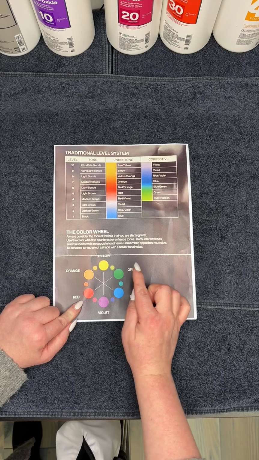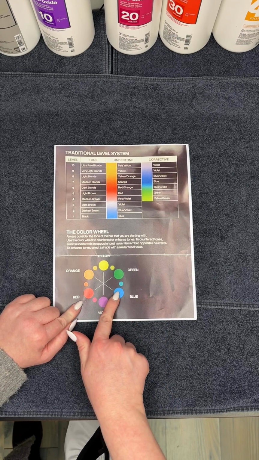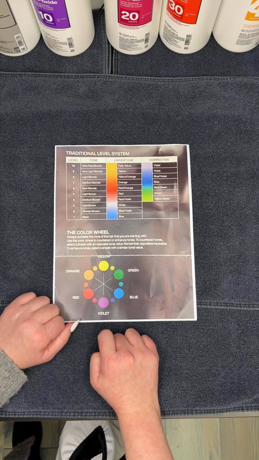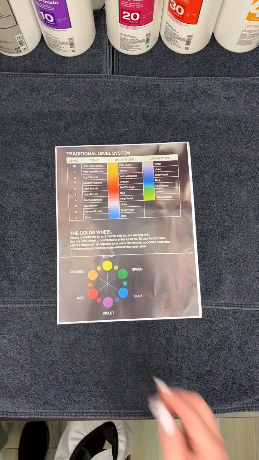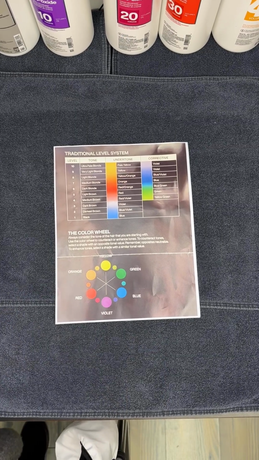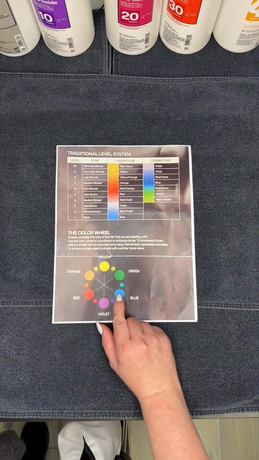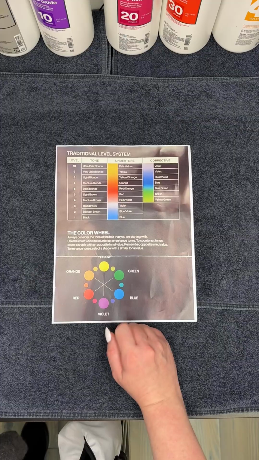Another secondary color would be green. Blue, yellow and blue makes green. Red and blue makes violet. And then you see these little circles, and those are tertiary colors. And that just means a third color, because we started with our first color, we have our second color, and now we have our third color.